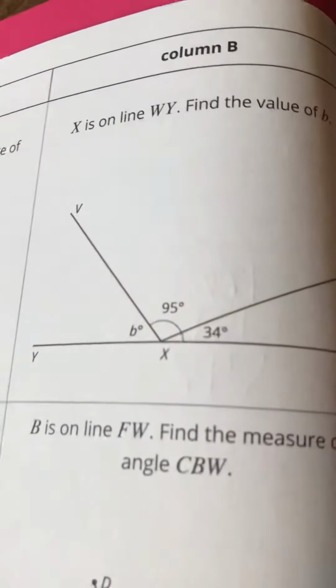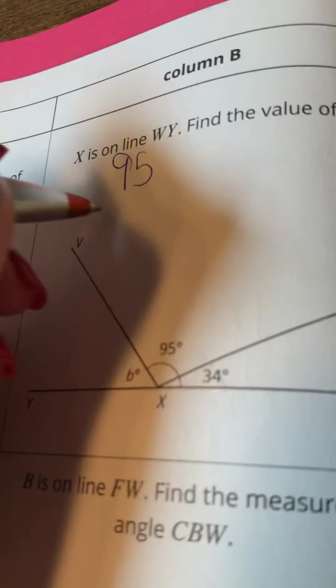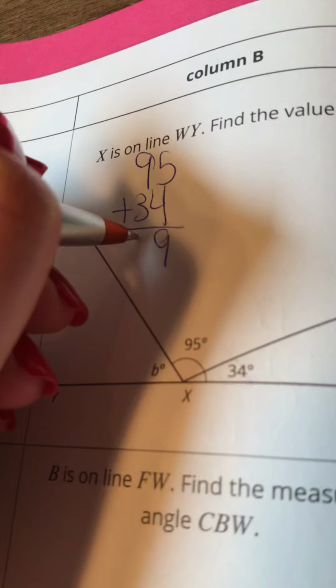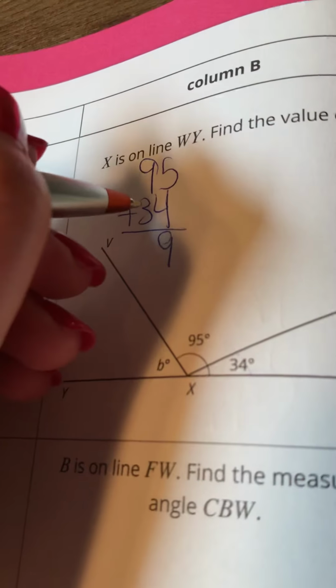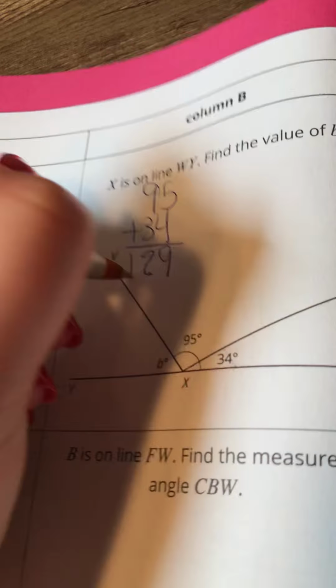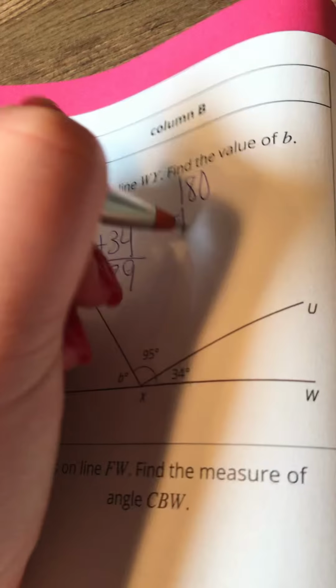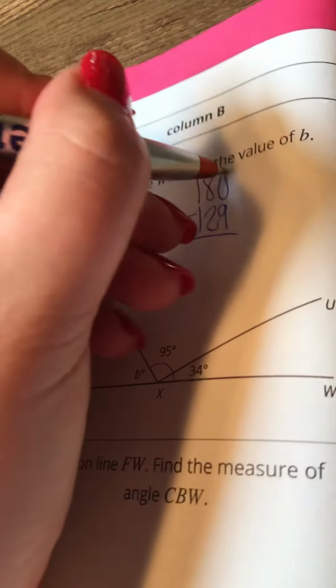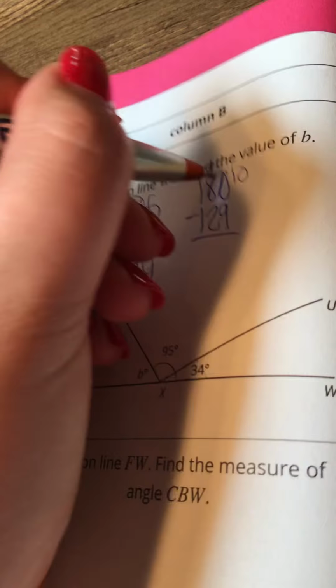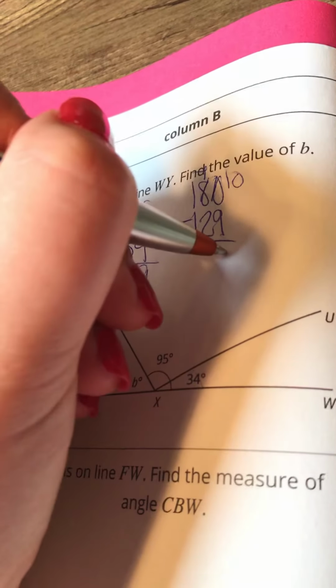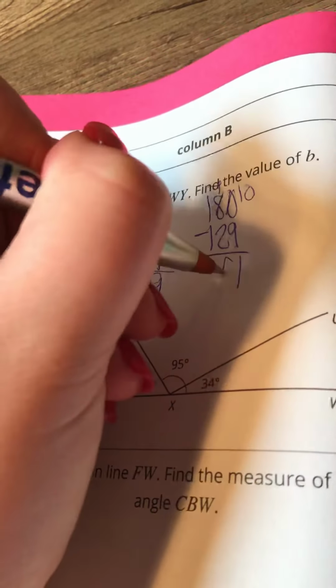And then for this one, I can add these two together, 95 plus 34, which is 129, and then take 180 and subtract 129. So this is 1, and 7 minus 2 is 5, so that's 51.